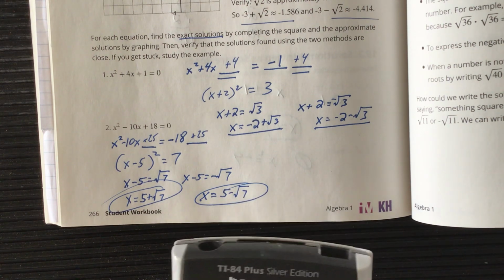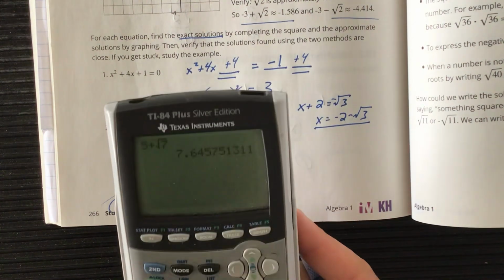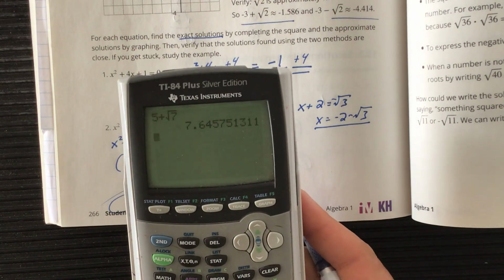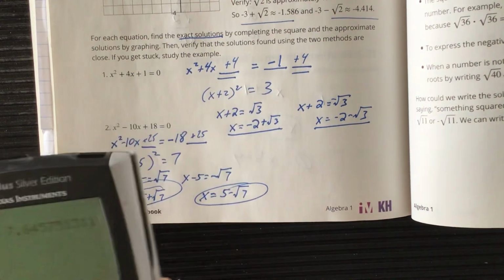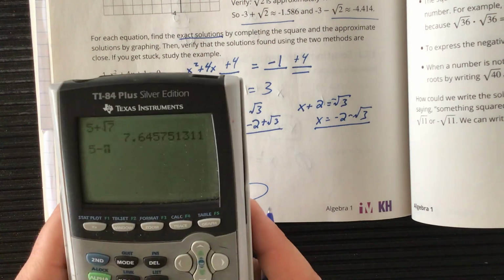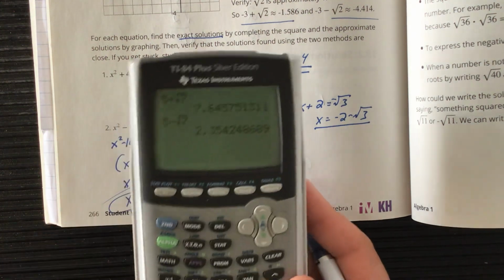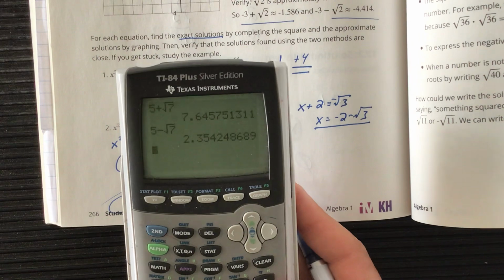If you would want a decimal equivalent, 7.648. 5 minus square root of 7, 2.354.